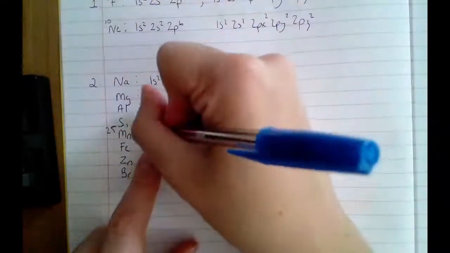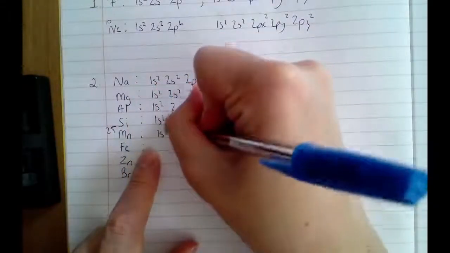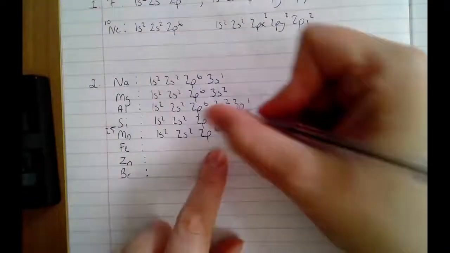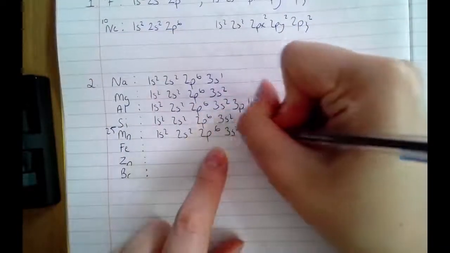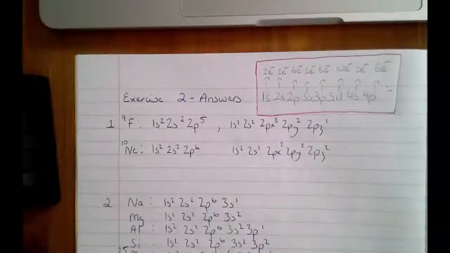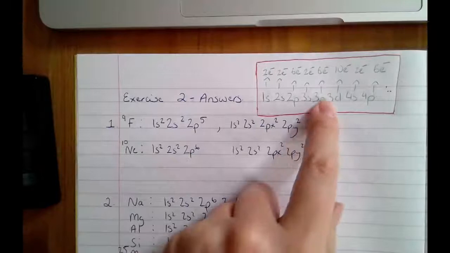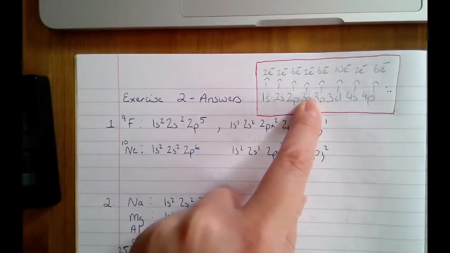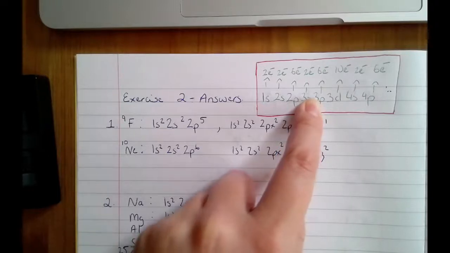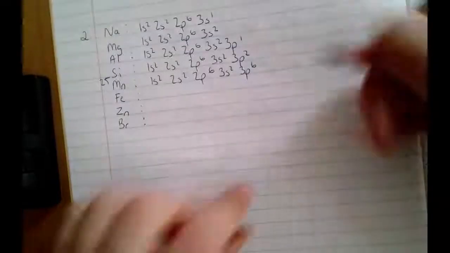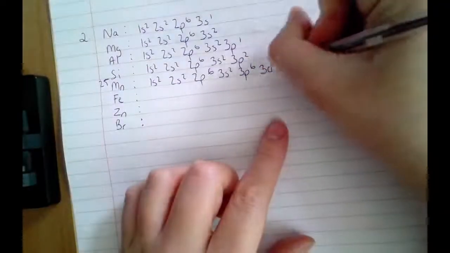So I'm going to start off as before: 1s2, 2s2, 2p6. So that's 10 drawn. I've got another 15 to go. 3s2, 3p6. Okay? After 3p, so I've got 18 electrons drawn now at this stage, but I need to draw 25, so I know another 7 to go. So after 3p, I've got 3d and I've got 4s. So I'm going to write down my 3d and my 4s.